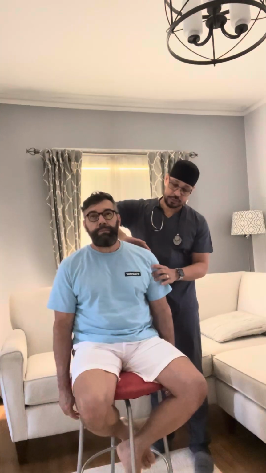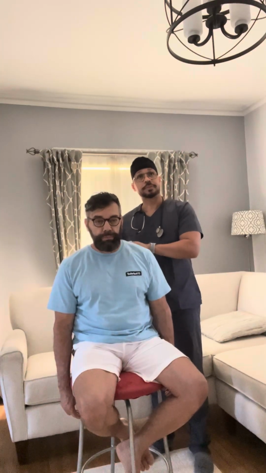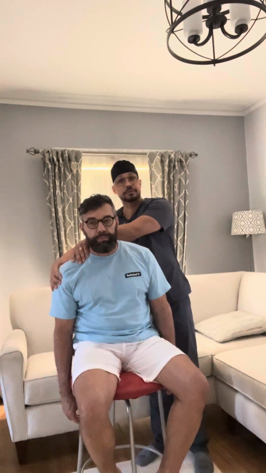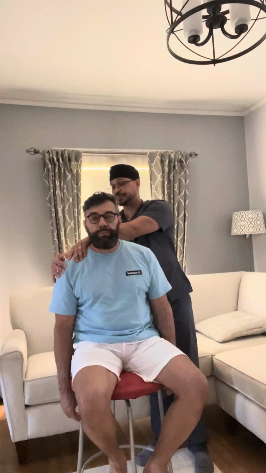So I can touch to feel it, and the deltoid, this area as well. After you inspect and do the palpation, always ask the patient if they feel any pain or any discomfort when you touch it. That's a very important part. And after you do the palpation, we go into the range of motion.